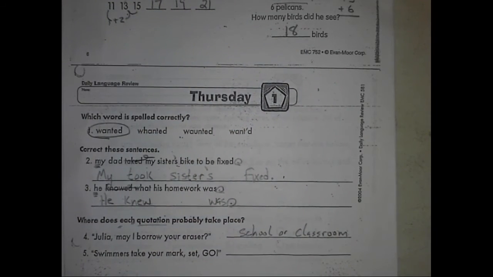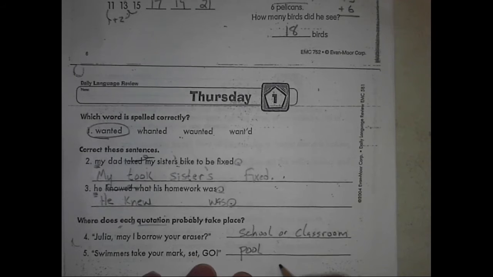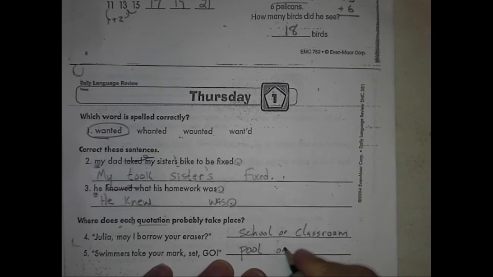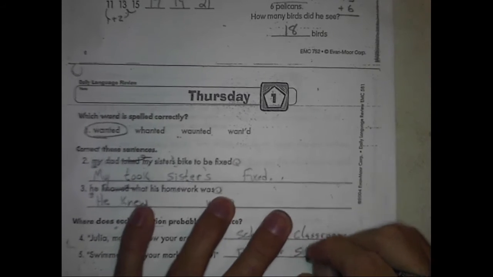Most likely. And most likely, if you hear someone say, swimmers, take your mark, set, go, most likely you're at a pool. All right. Or you could even say a swim meet. Oh, misspelled that.